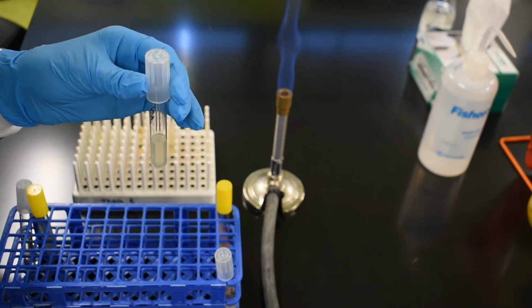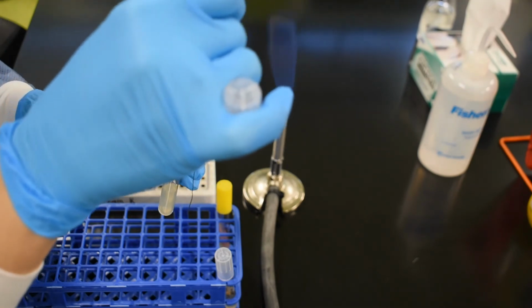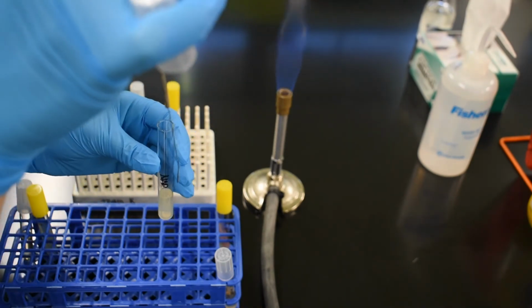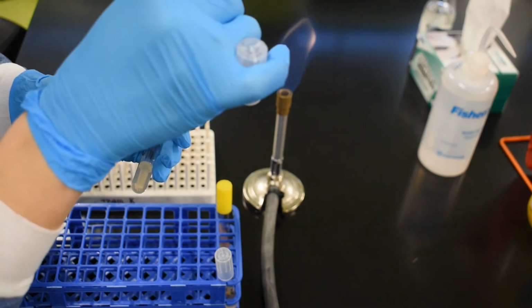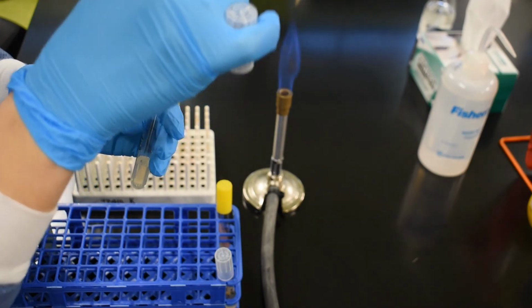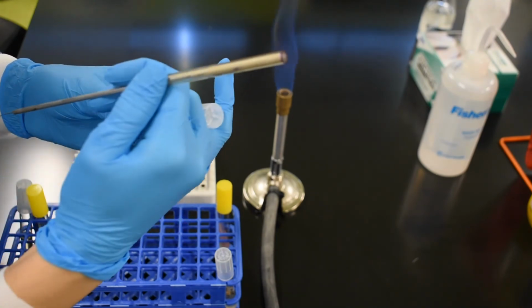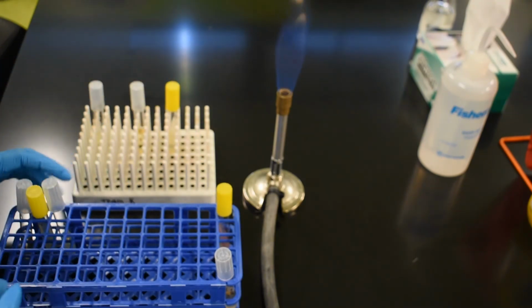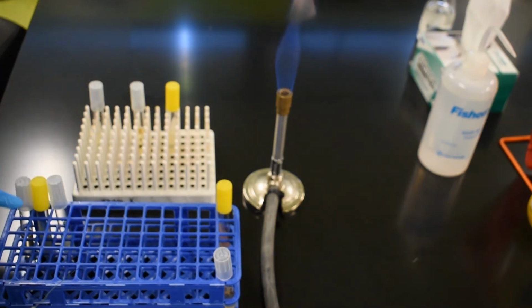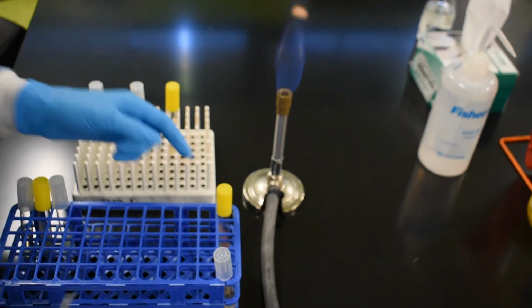And now with these agar deep tubes, our goal is to take the needle and plunge it about 2/3 to 3/4 of the way into the tube in a straight line and draw out along that same line.